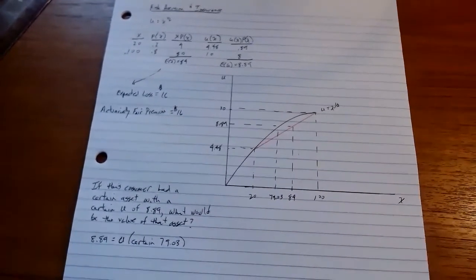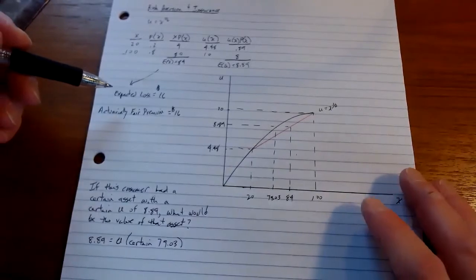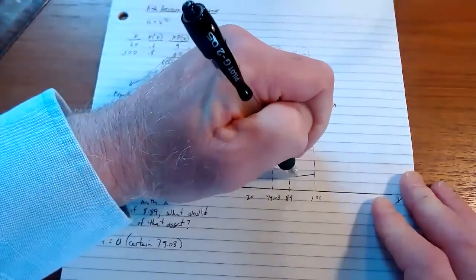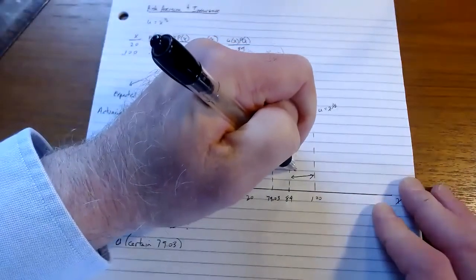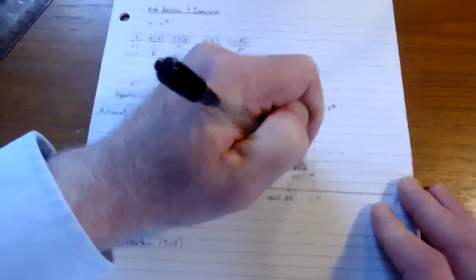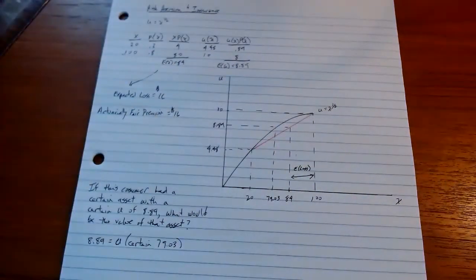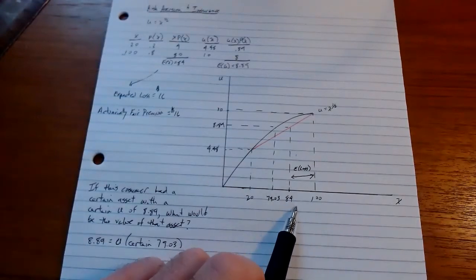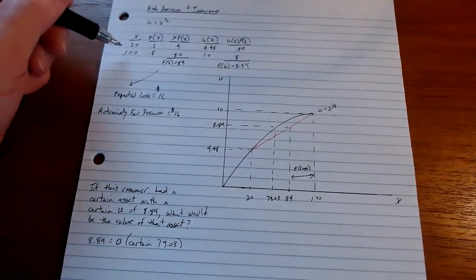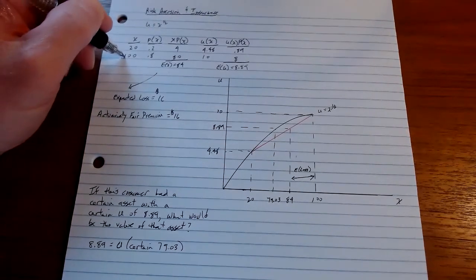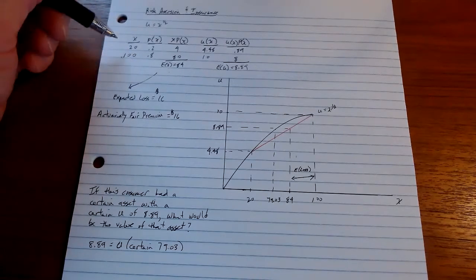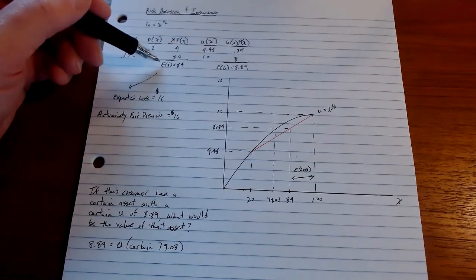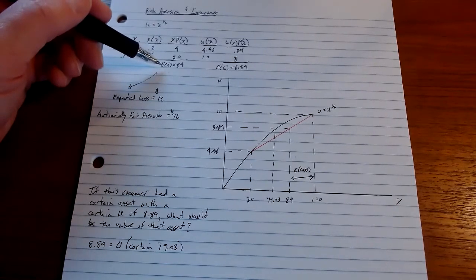So let's think about this. This distance right here, from there to there, represents the expected loss of value. If I'm an insurer and I write a policy on this asset, I can see that when the consumer comes to me with their $100 asset, there's a 20% chance of loss, and that means that on average the asset will end up being worth $84.